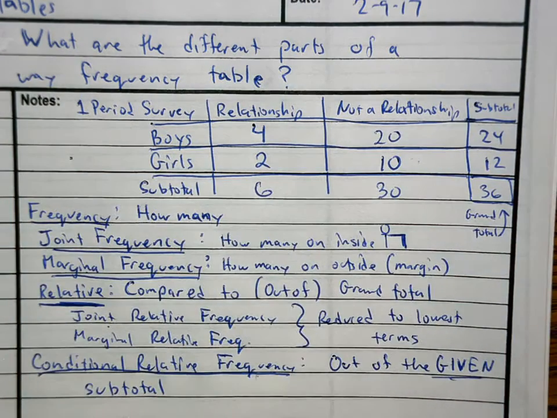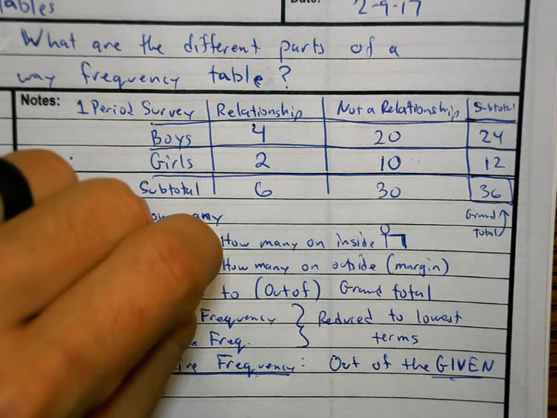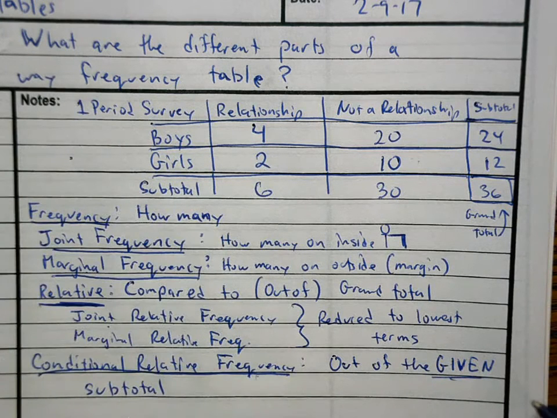What's the conditional relative frequency of people in a relationship given that they are girls? Given that they are girls. So here's the deal.